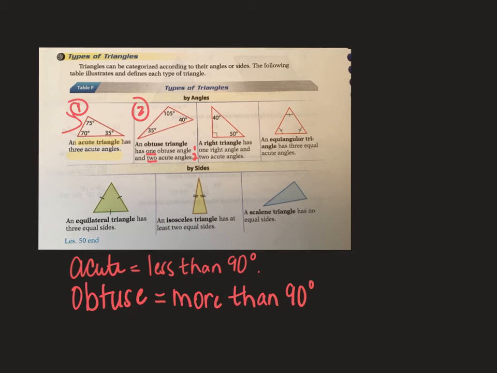And then you have a right triangle, and remember what a right angle is? It always equals 90 degrees, okay? So a right triangle has one right angle and two acute angles. Remember, this symbol here tells you that it's a right angle, which equals 90 degrees. Then you have, okay, then you have an equiangular triangle, which is right here, okay? And what that tells us is that all three angles are equal as well, okay?